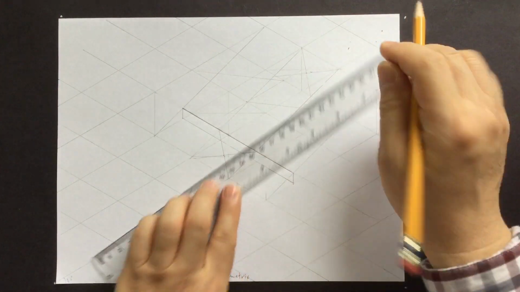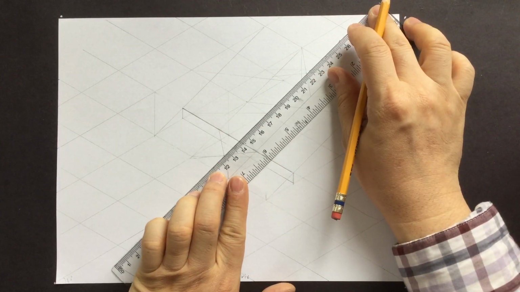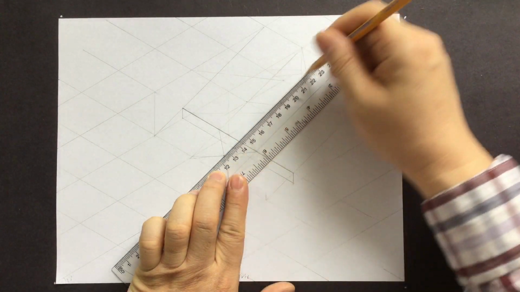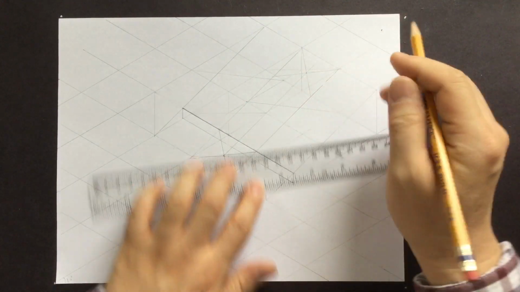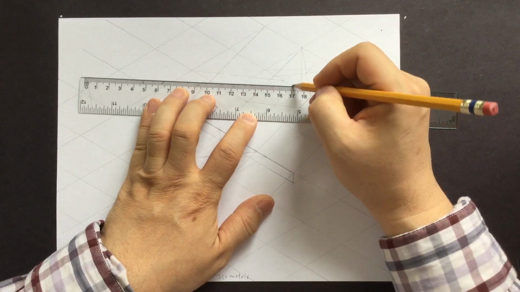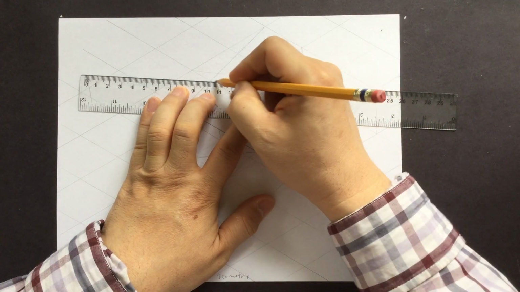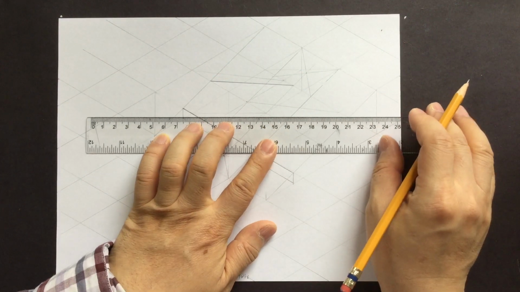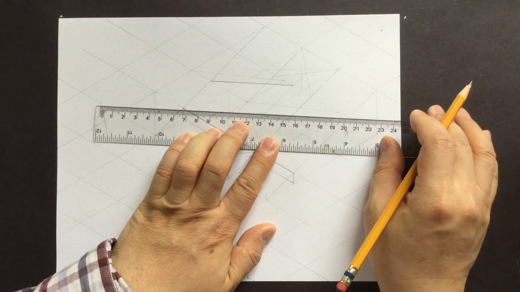And then this is the line. Both of them, when you connect it, then we know where the line should go. And then here, that's the center line.